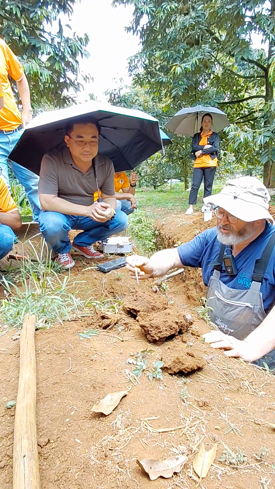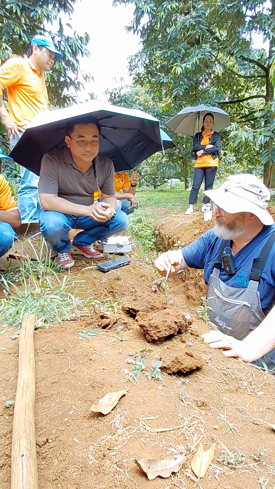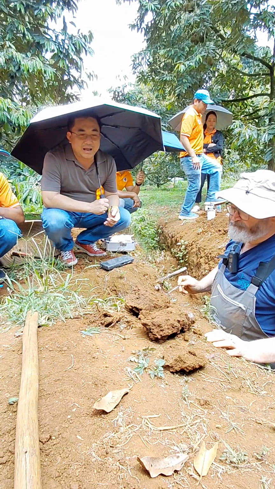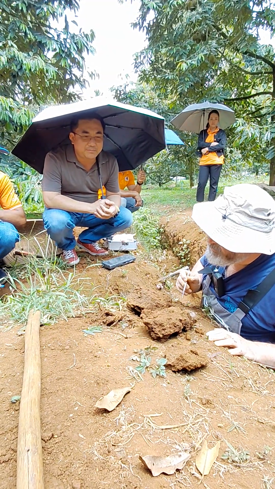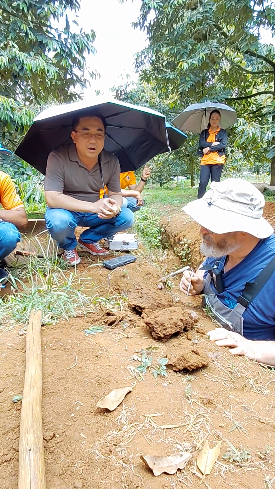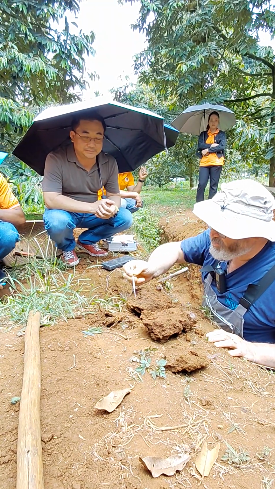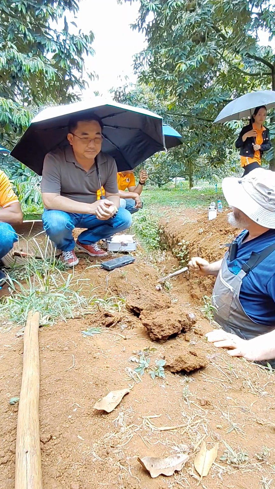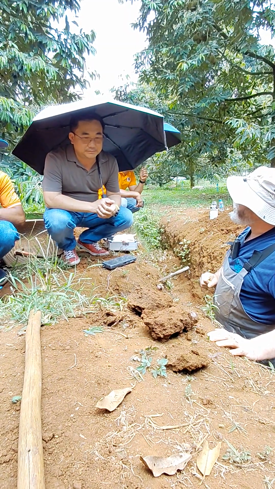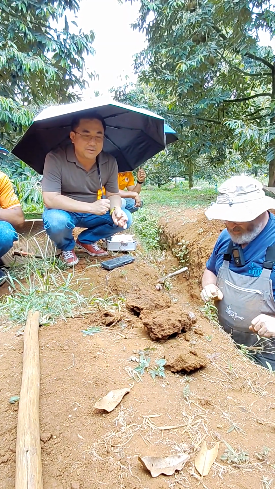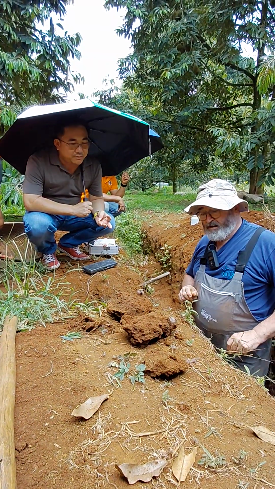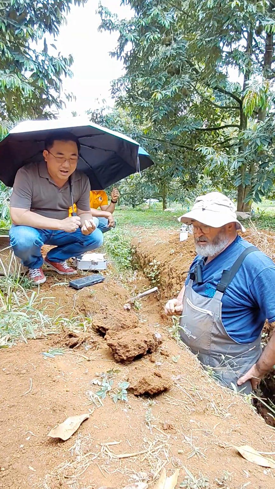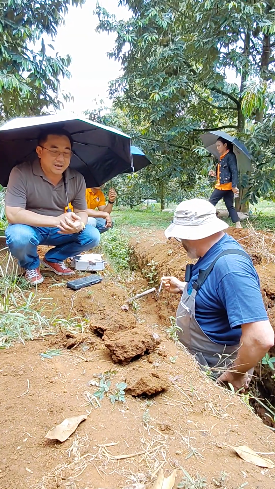If I'm trying to understand why do I have fungi there, it's because I've got a lot of oxygen. Okay, I've got a lot of oxygen, I've got organic matter, so I've got food for the fungi and good condition for the fungi to develop themselves.